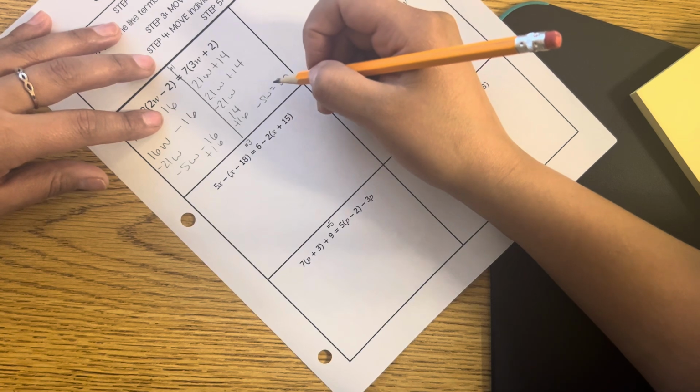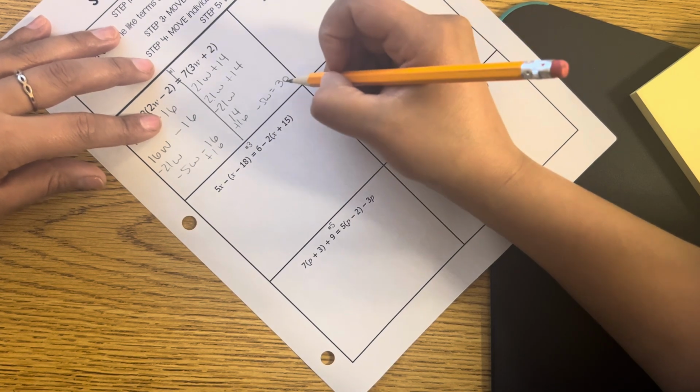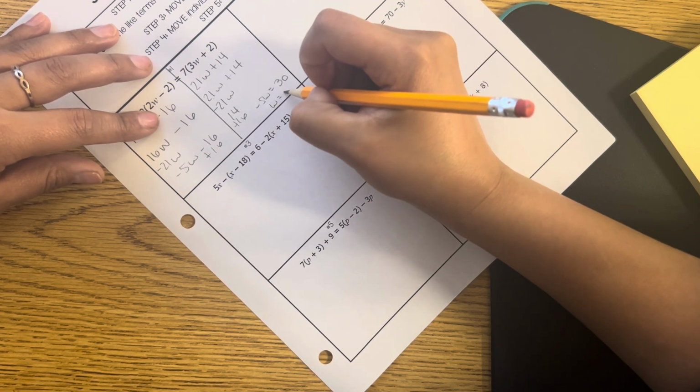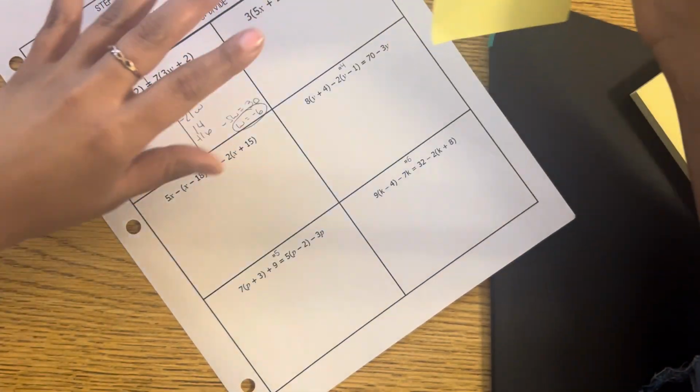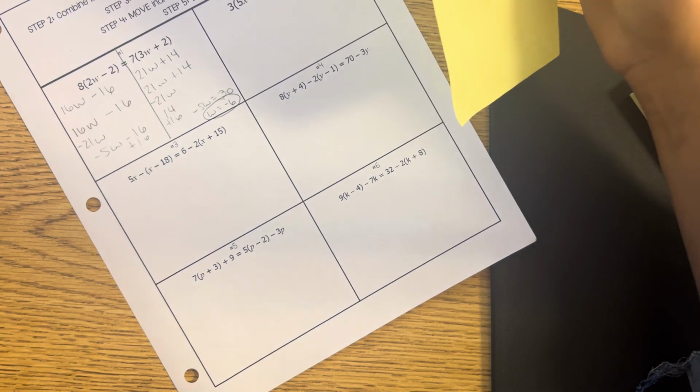But then remember your last step, if you play your cards right, is always divide. 30 divided by negative 5 is negative 6. Again, I'm going to skip around just because I want you to see what the most difficult would be, even though it's not really hard. Let's look at number 3.